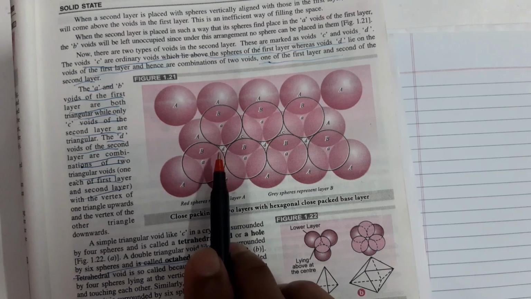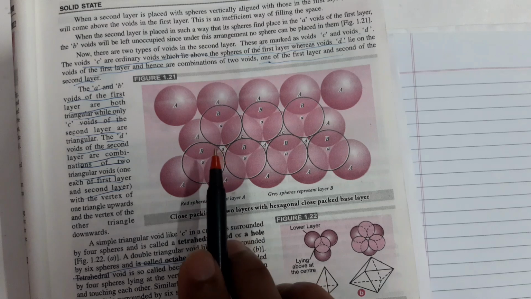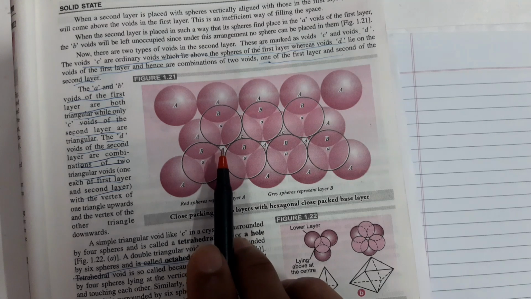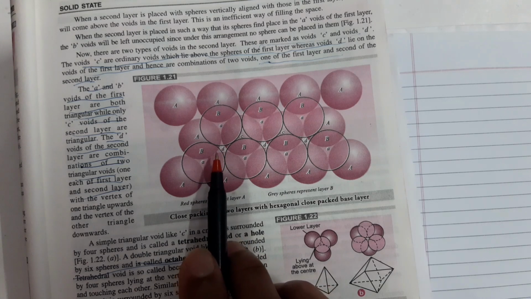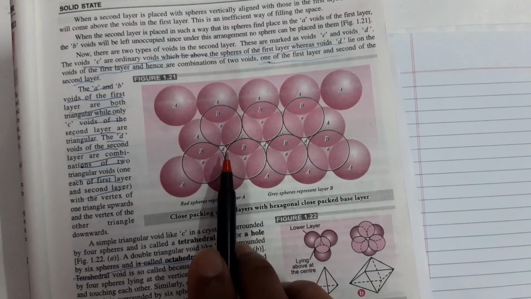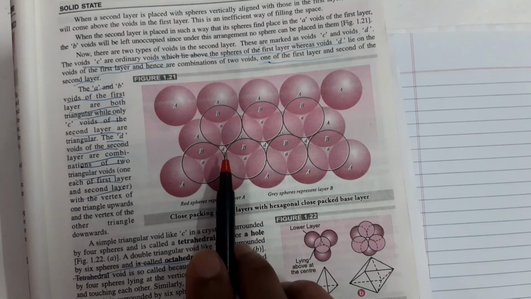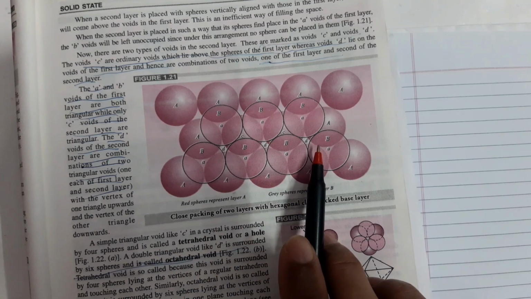To cover such D voids, we again put other spheres on the top, that is the third layer or third floor. But it is covered on one side. To cover the other side, we have to put other spheres. So in total 6 spheres are needed to cover such voids. Therefore, such D voids are known as octahedral voids.